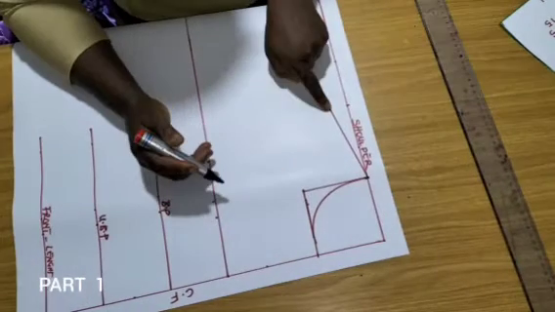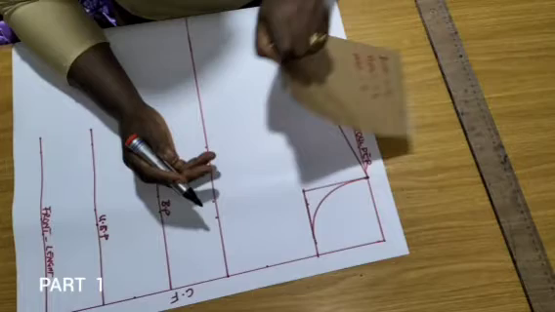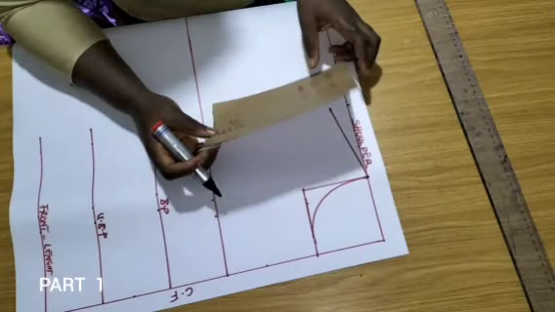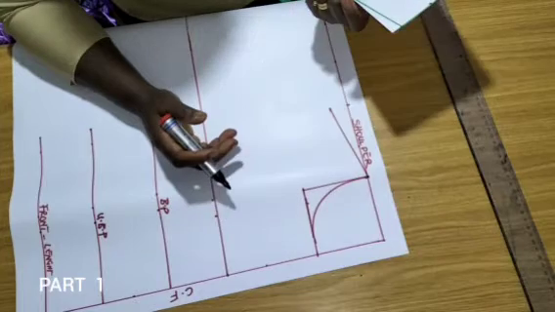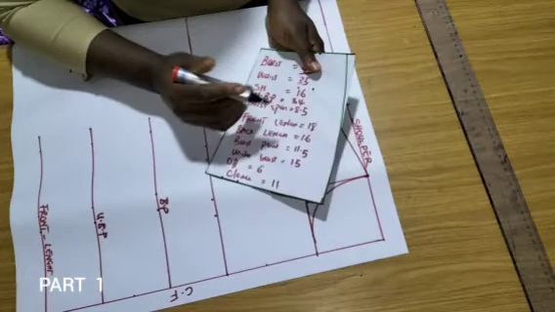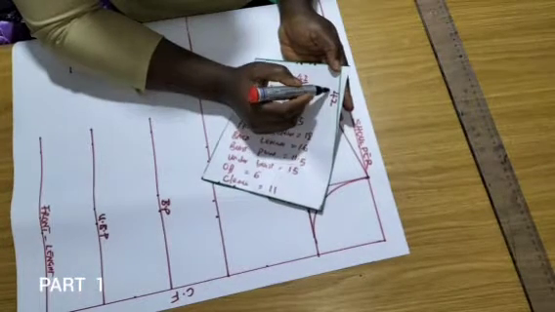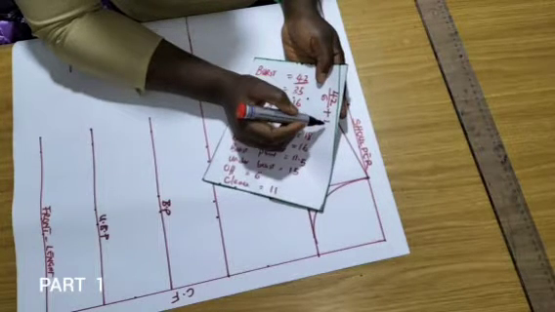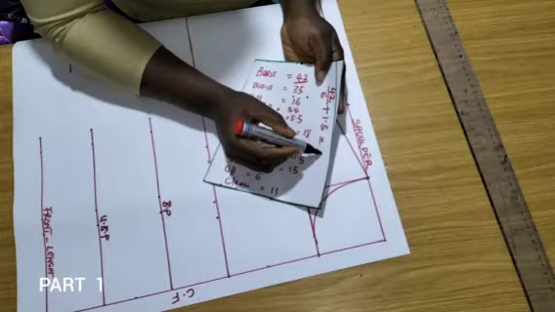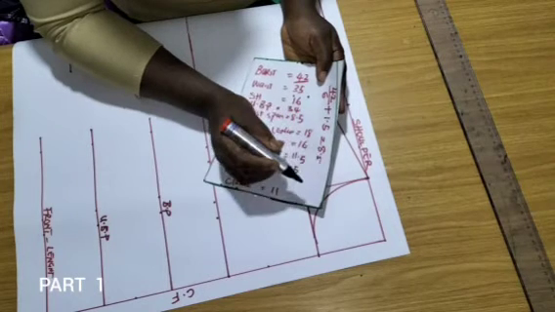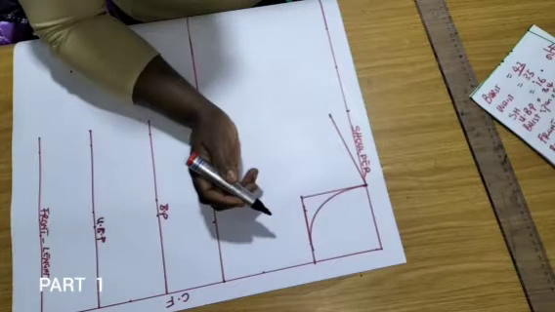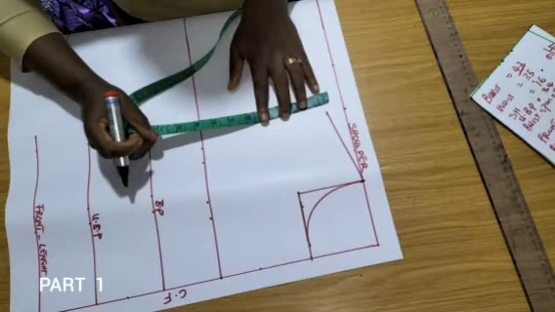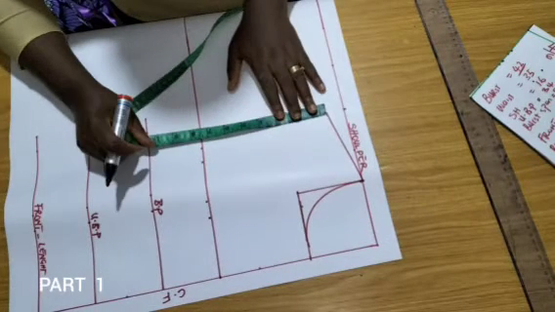So from here, I'm going to impute the calculation of our chest line. Remember, the chest line has a calculation, and the calculation we'll be using for our chest line will be your bust, which is 42, divided by 6 plus 1.5, and this will give me 8.5. So I'm going to take this measurement from where I dropped my shoulder by 1. From here, I'm going to take 8.5.